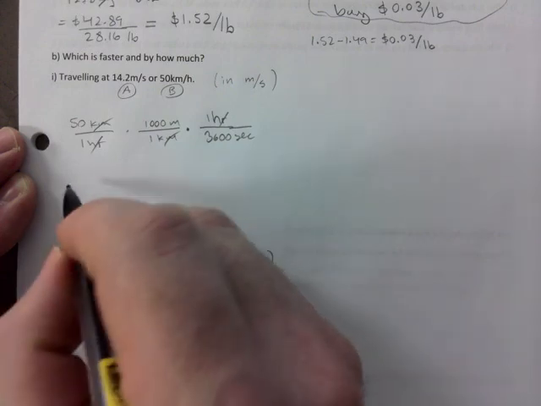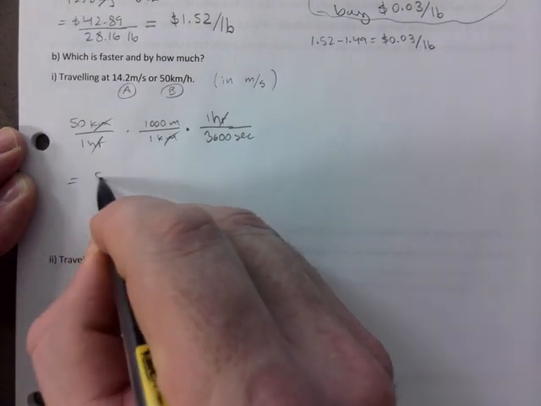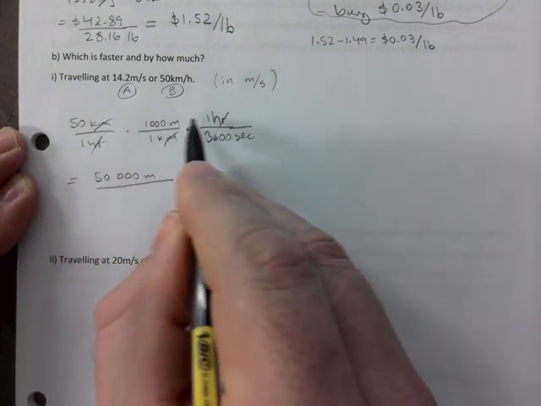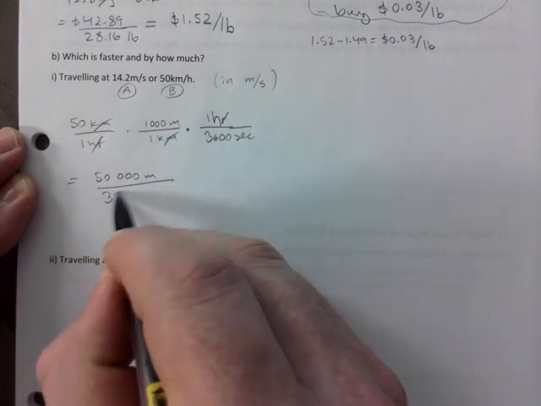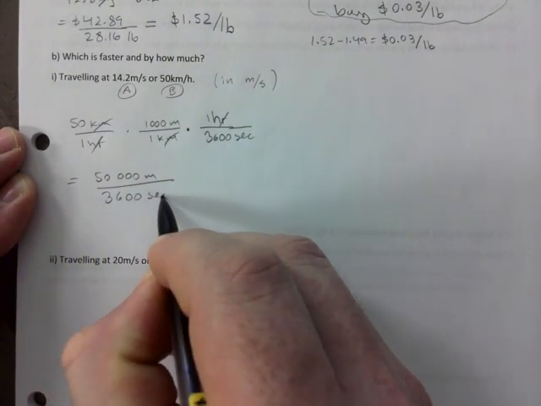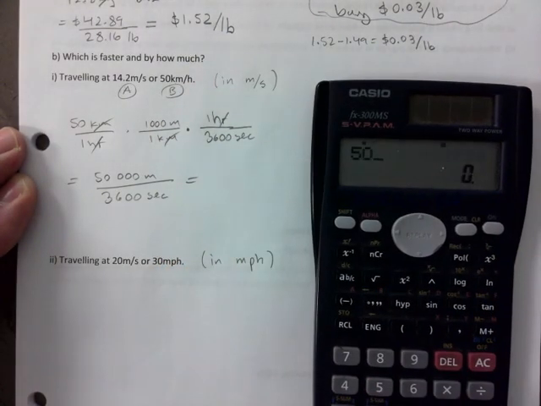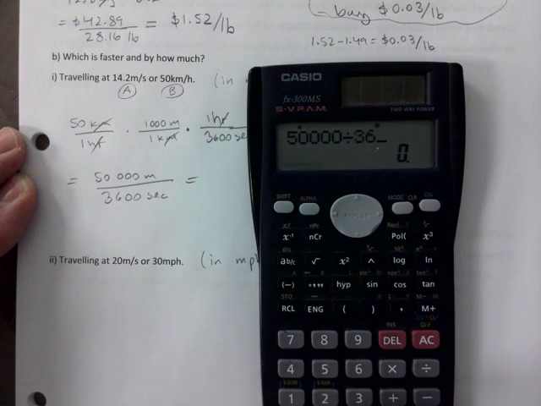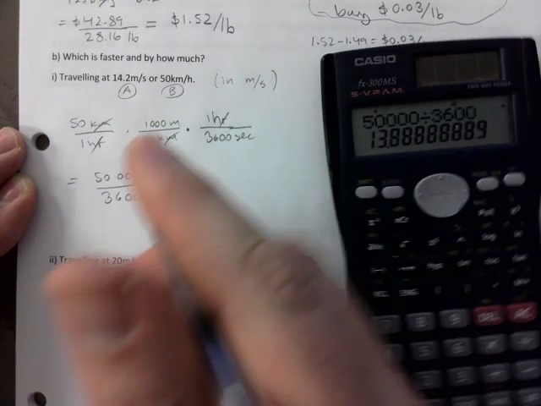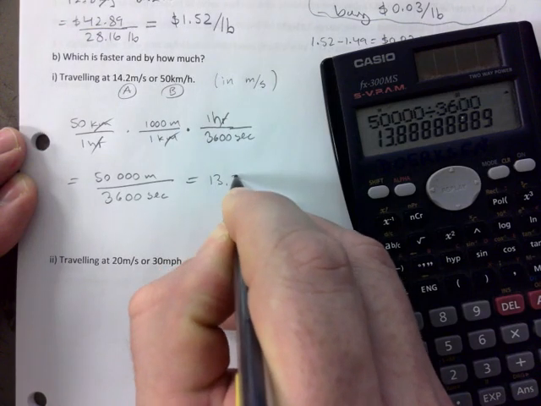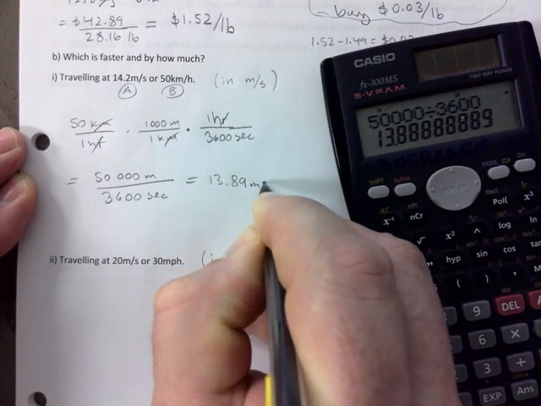We have meters and seconds left. So that'd be this many meters if you multiply across, and you have 3,600 seconds. And now you get your unit rate out of that. So it's 13.89 meters per second.